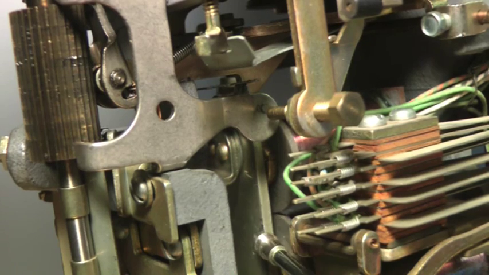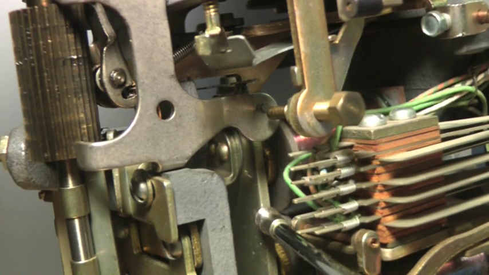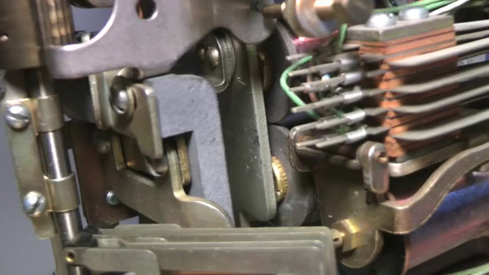Okay, so here's the rotary armature. The pulsing of the E relay causes the energizing and de-energizing of the rotary magnets. This in turn causes the rotary armature to be operated and released at the same pulse rate as the E relay. Let's watch that action now. Now I'll slow that down for you by performing the task manually.